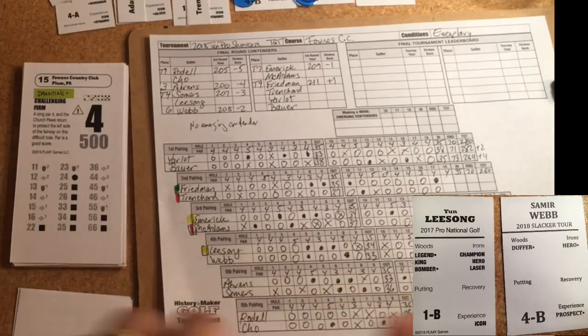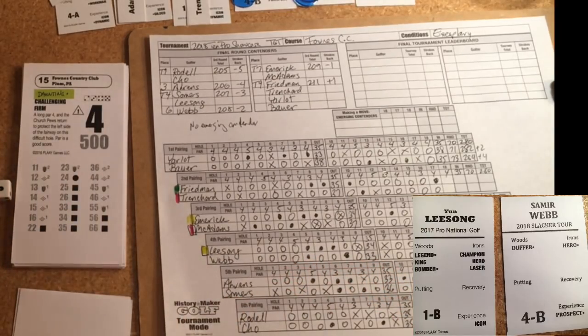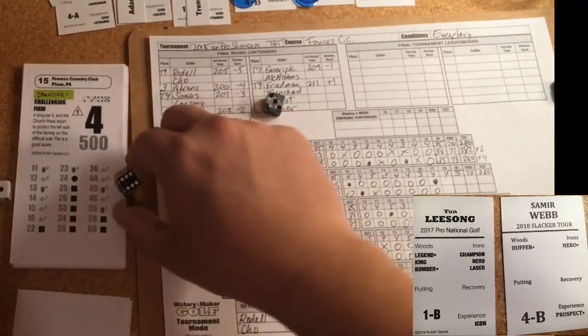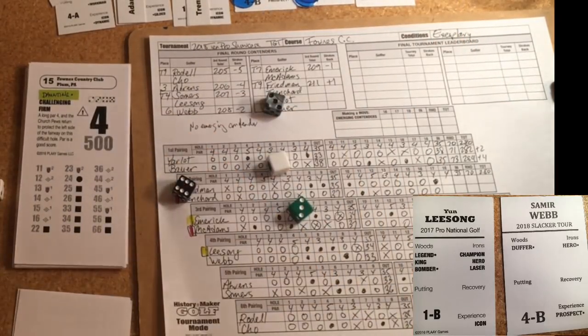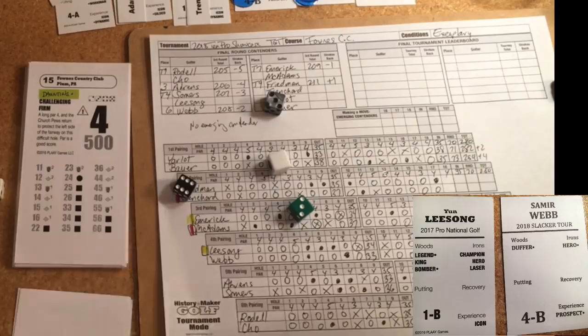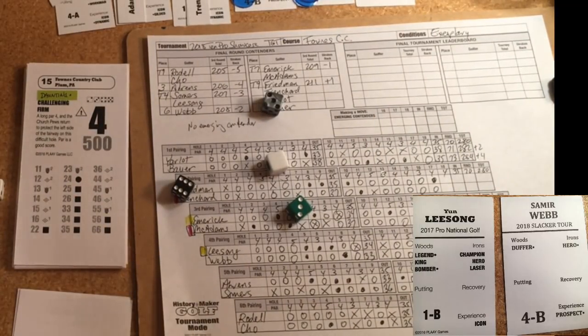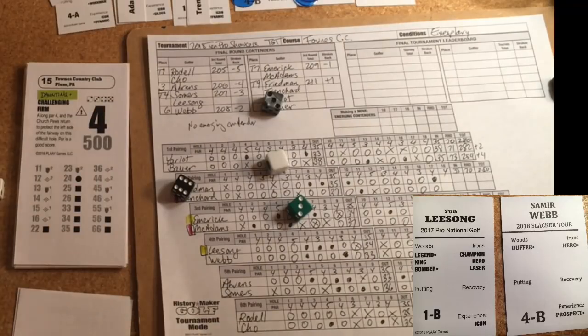And so he takes control. And it's a 3-3-6. Is he hot? No, he isn't currently. Is he dynamic? He's not dynamic either, so it'll be golf cam green. It's a challenging green. This is probably going to hurt him.